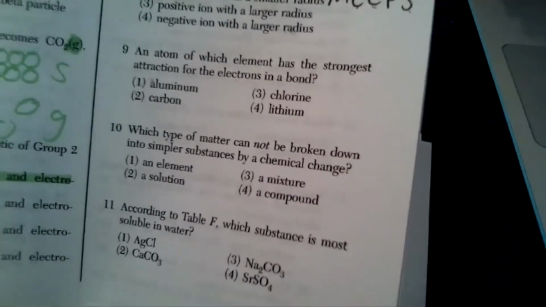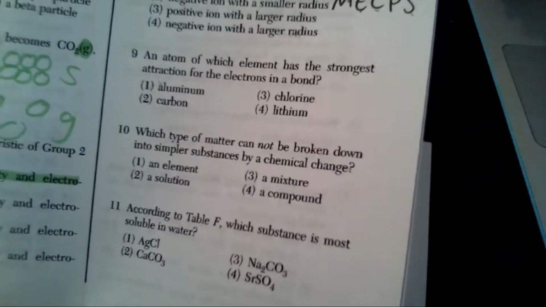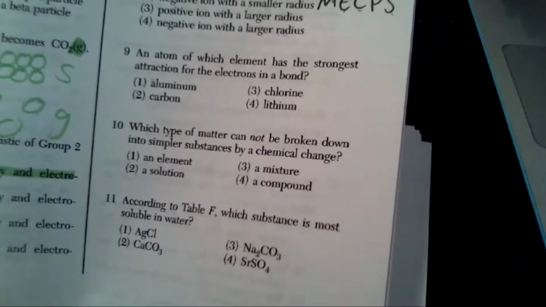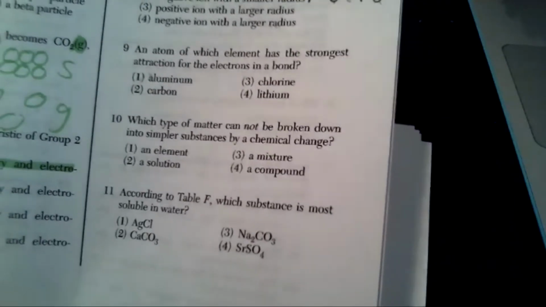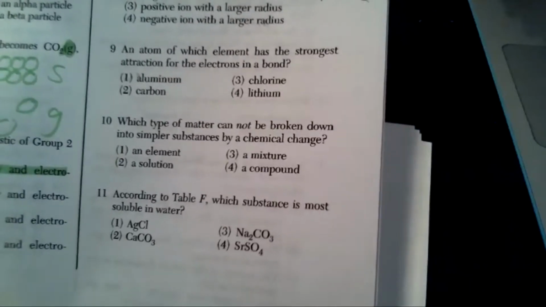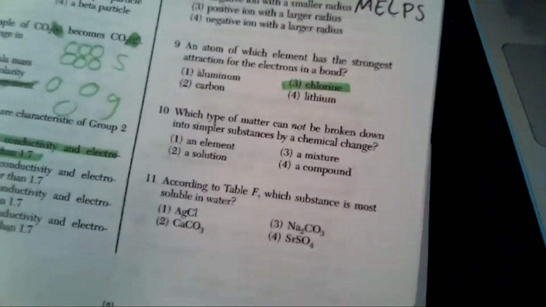Chlorine has an electronegativity, I believe, of 3.2. Yes, it's 3.2. And carbon is 2.6. So looking those up is one way. Also, chlorine has 7 valence electrons. It's really dying to get that 8th. She's got a high electronegativity.